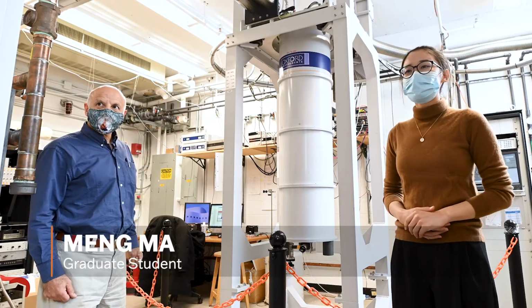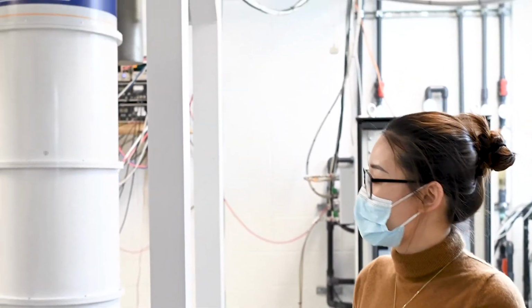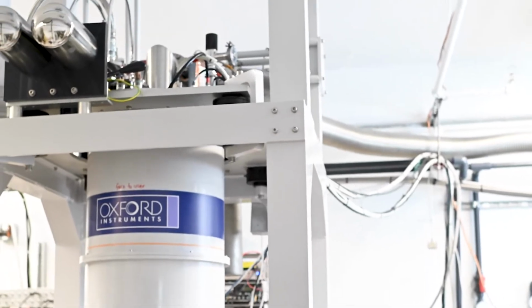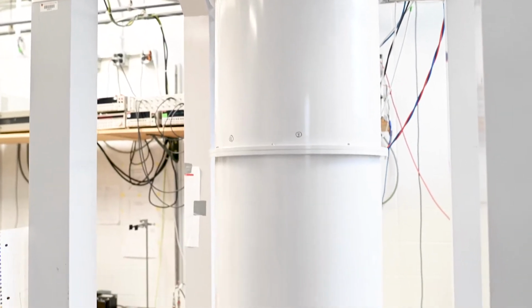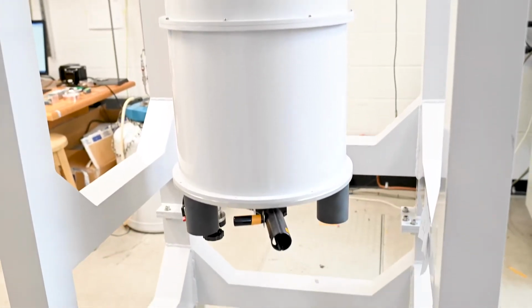Hi, my name is Ming. I'm a graduate student at the Shayegan lab. Behind me is a cryogen-free dilution refrigerator in our lab. It can reach temperatures as low as 35 millikelvin, and it contains a superconducting magnet with a maximum field of 14 Tesla. I've been studying the Wigner crystal phase in gallium arsenide 2-dimensional hole system using this equipment.